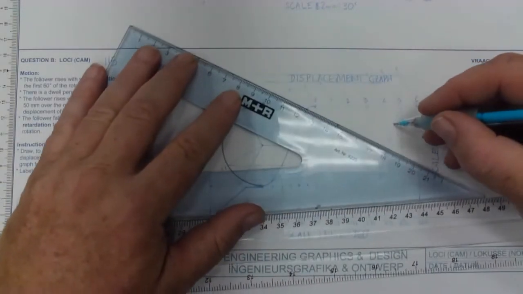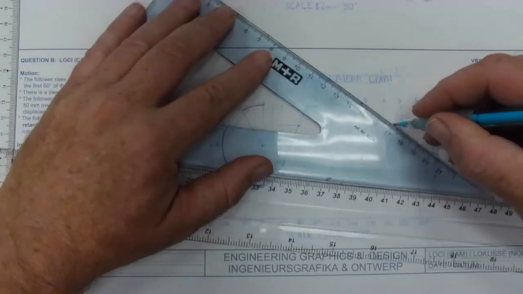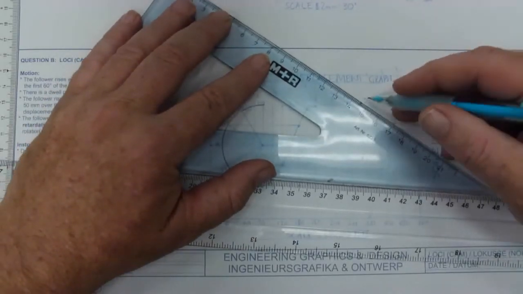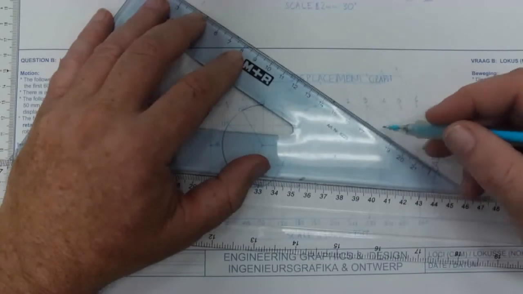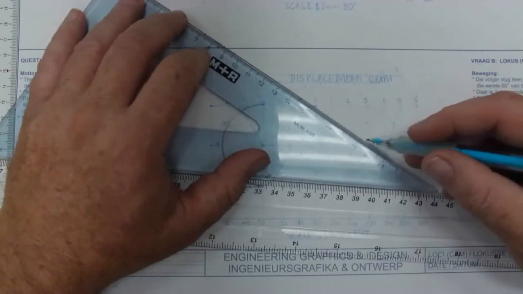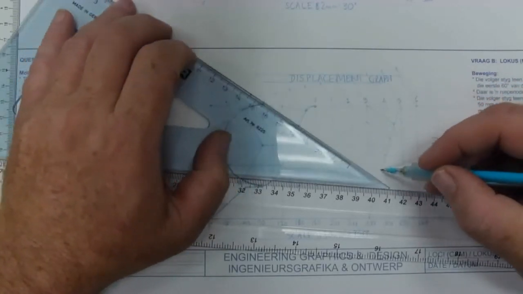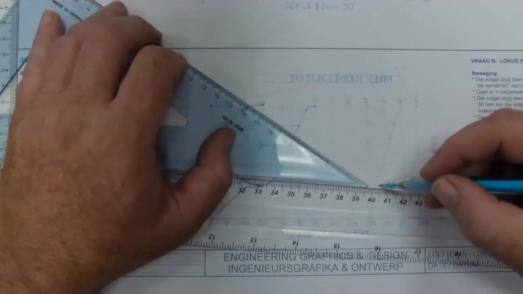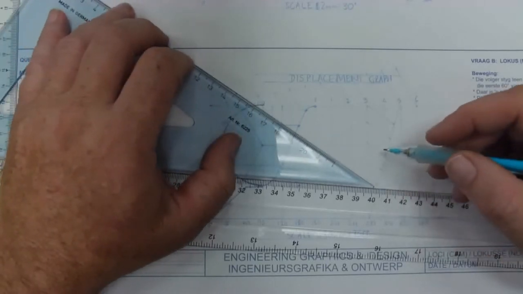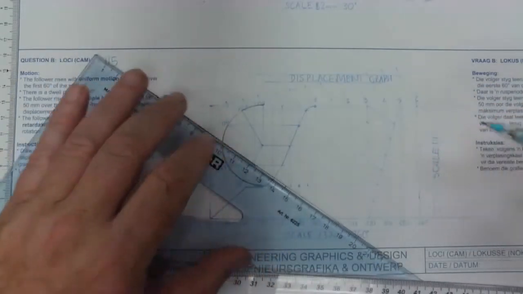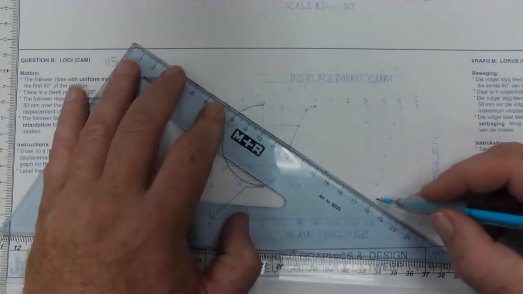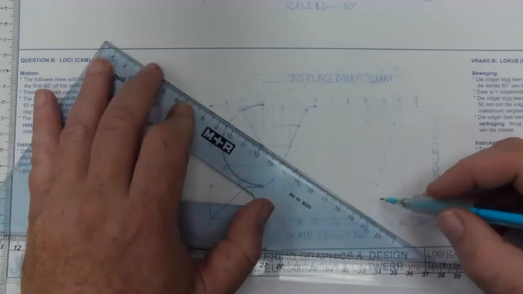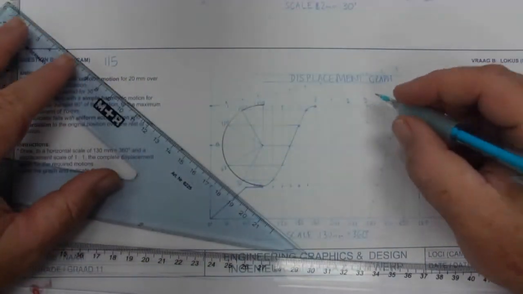We now need to project them. The last one goes to my highest point at 3. Then slide your set square down. And there are our vertical heights.